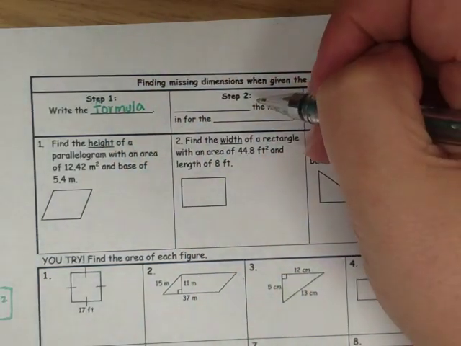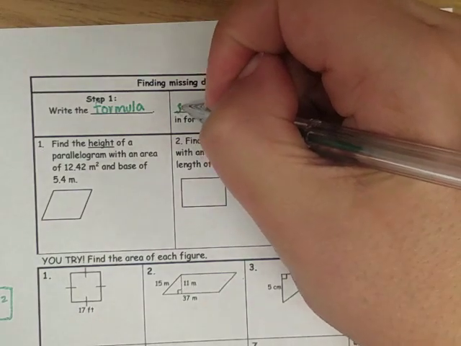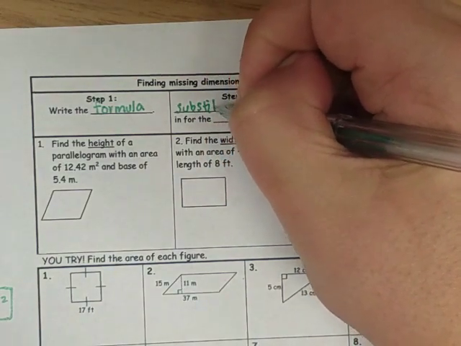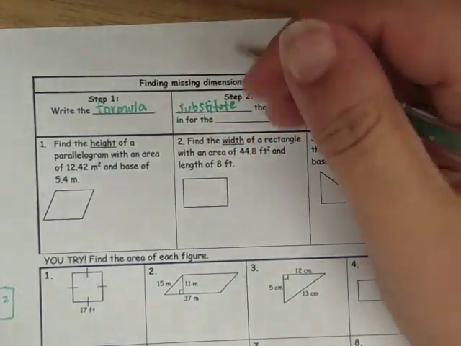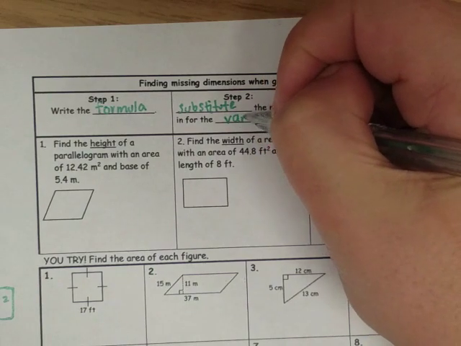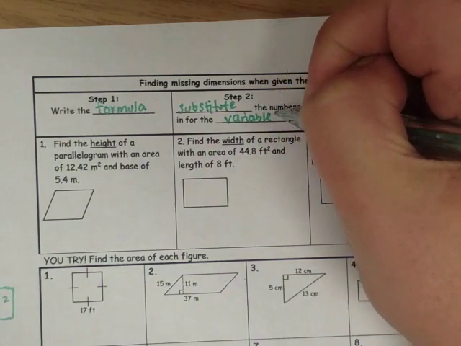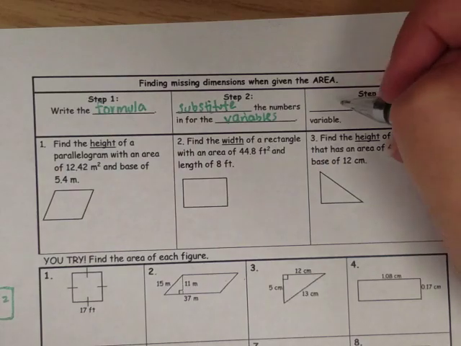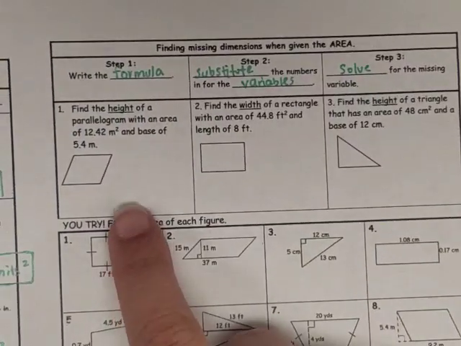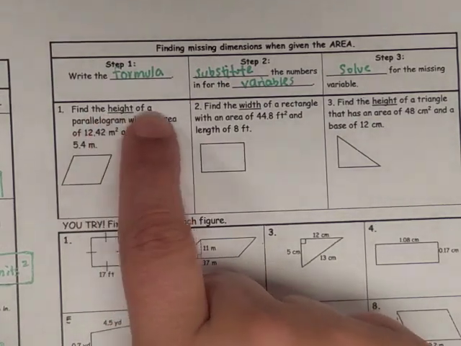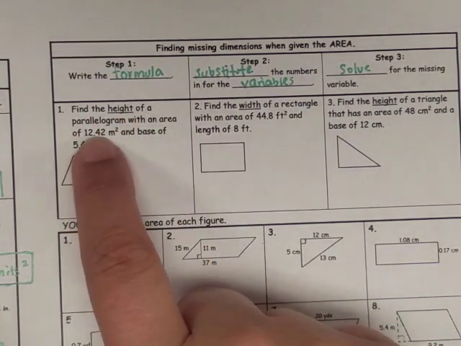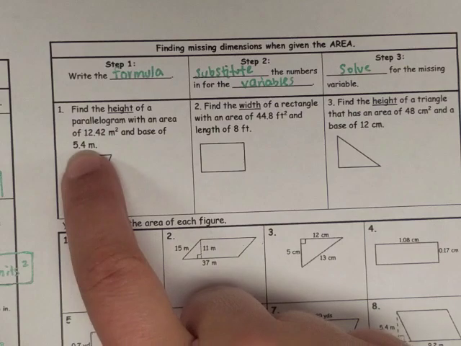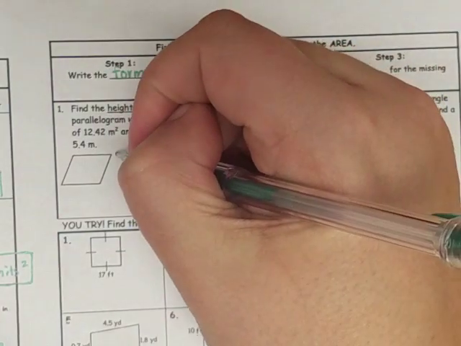And then step 2 is we're going to want to substitute the numbers in for the variables. And then step 3, we're going to want to solve for that missing variable. So for example, number 1, find the height of a parallelogram with an area of 12.42 meters squared and a base of 5.4. So what we're going to do is write the formula.